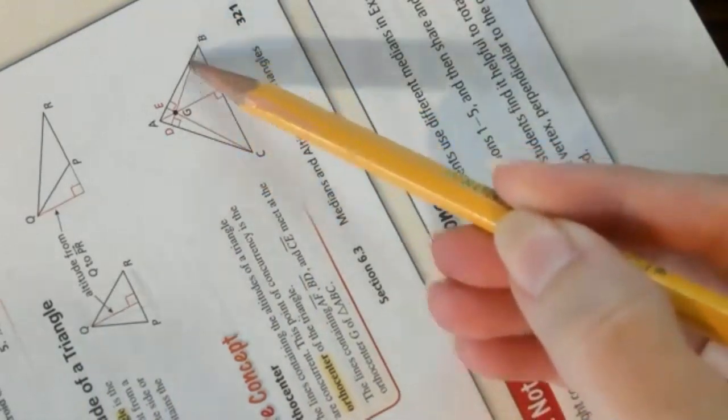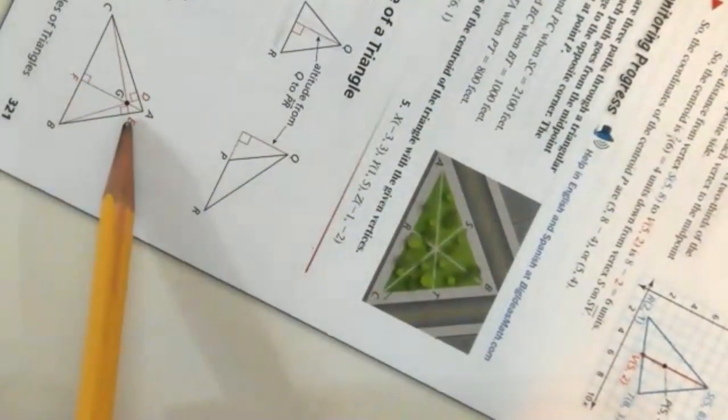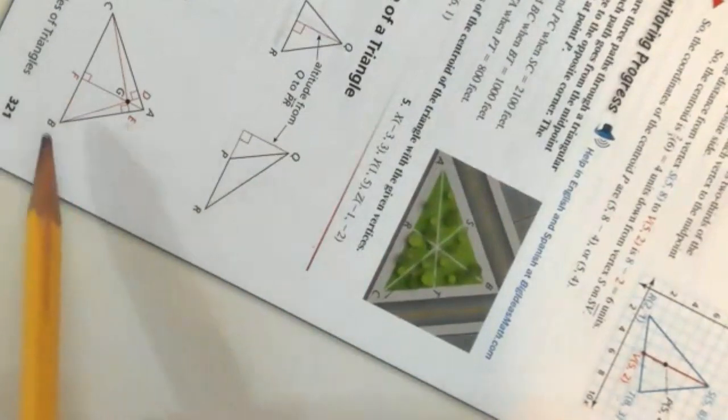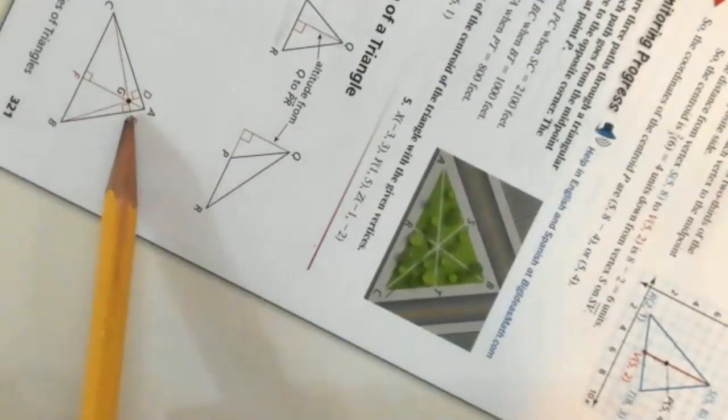This is my altitude from point B. And then if I was to turn it the other way, I think you guys get the idea. Sorry, it's backwards in the camera. Now I'm going to come over here to C, and I'm going to draw my altitude straight down to this line, and I'm going to find my altitude here.